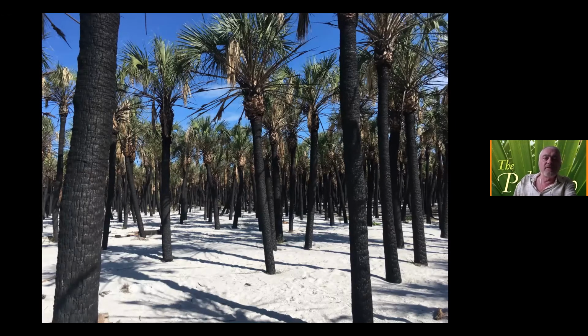Cabbage palms live in communities that burn, with natural fire from lightning strikes. And if they couldn't recover from a severe fire, they wouldn't be there. So this is stressful for the tree, but the majority of the leaves can be burned off and it will resprout. So people in the landscaping business take advantage of this resilience of the tree to further abuse it by cutting the fronds off when they don't need to.